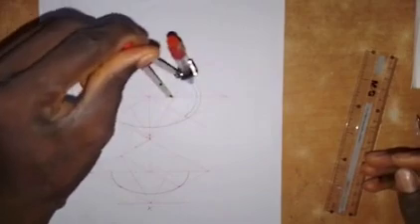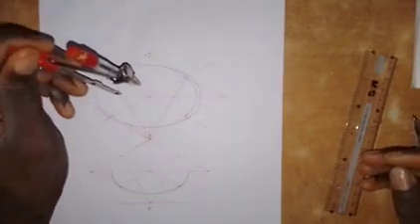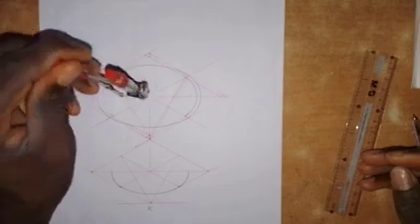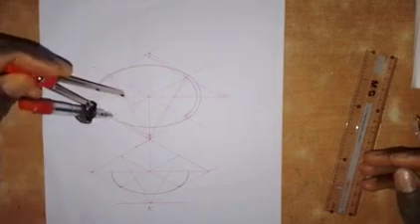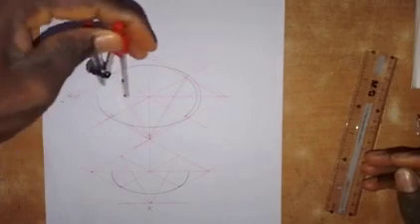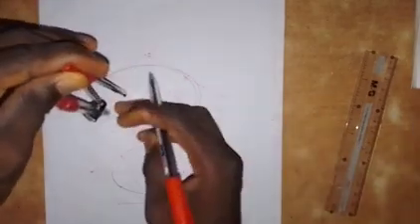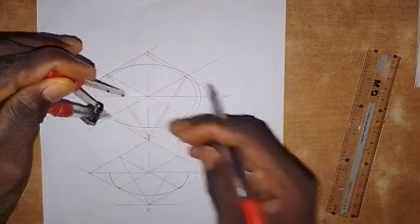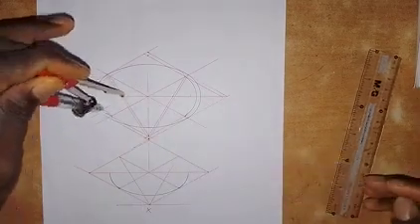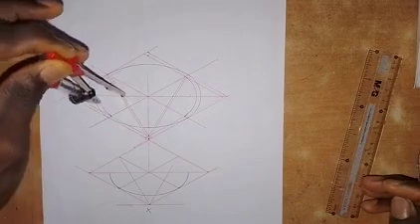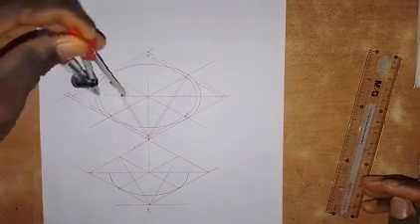You can see how simple it is. Then we are going to make use of this point. We draw an arc from here to this point. I need to adjust this, I think. Okay, so I will draw an arc from here, and it goes like this to this point.